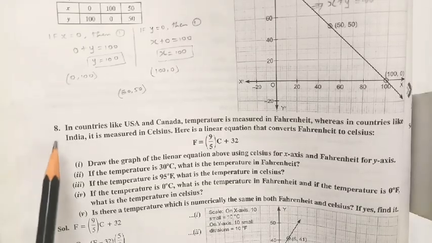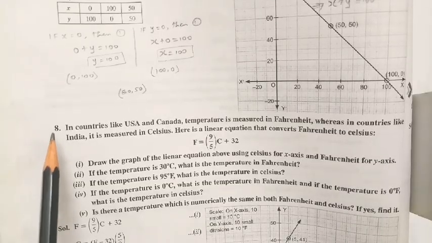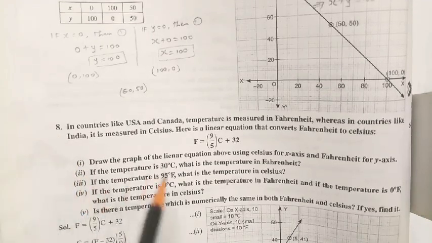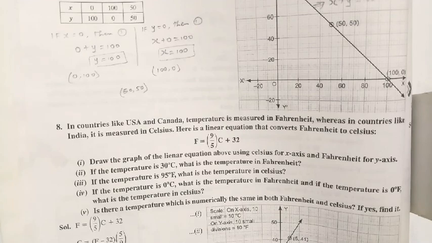Next, you can take the 8th sum as a homework sum. Sum number 8, you can take it as homework. We have 5 subdivisions, and based on that you want to find the answers. First, I'm just explaining how we want to find them.